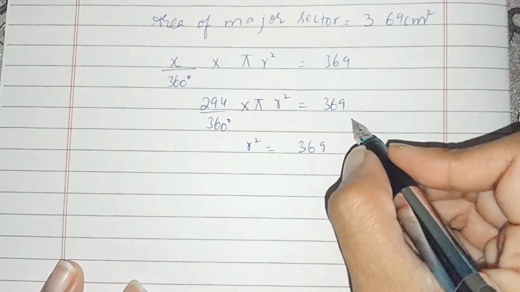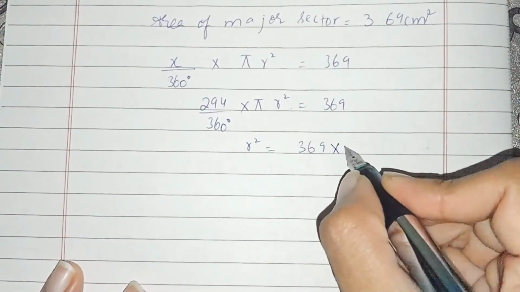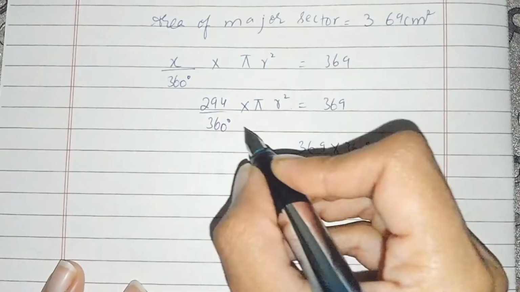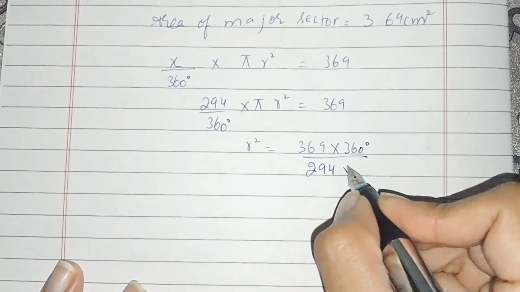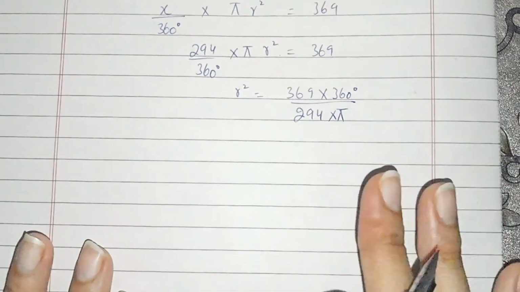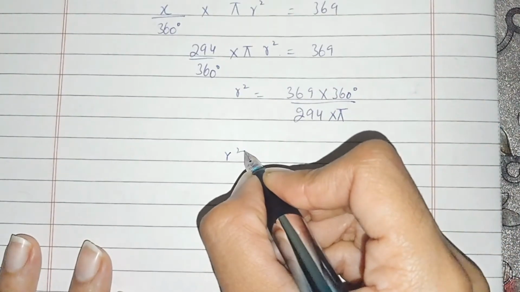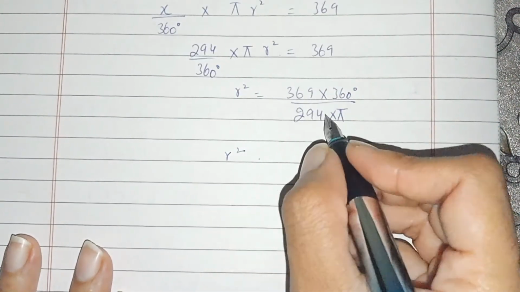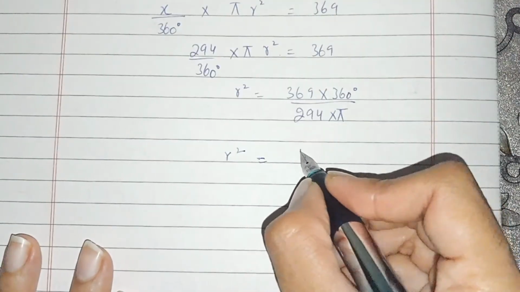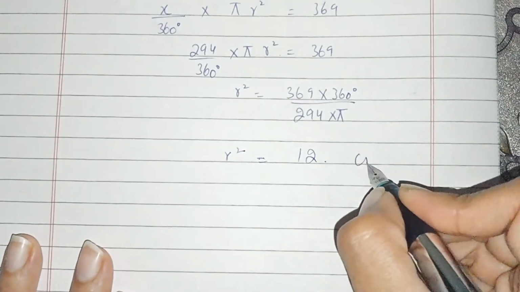We have to cross multiply it. 369 is multiplied by 360 degree, divided by 294 and pi, and we also take the under root of it. By solving it we get the answer, which is equal to 12 centimeter.